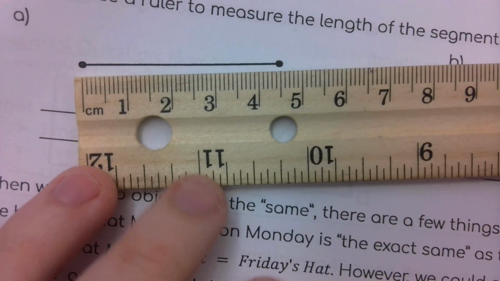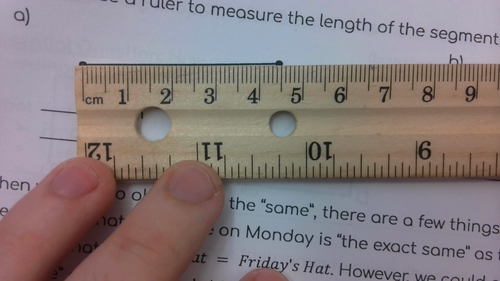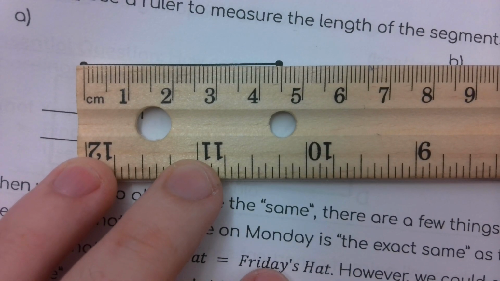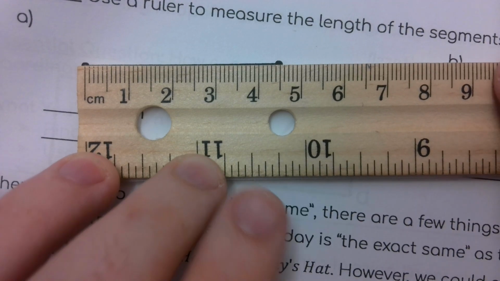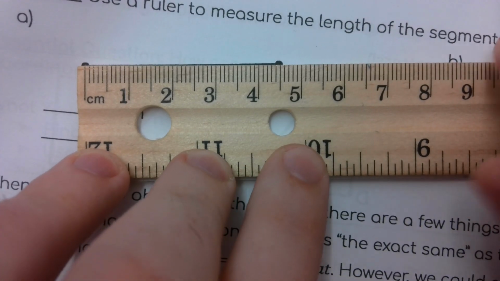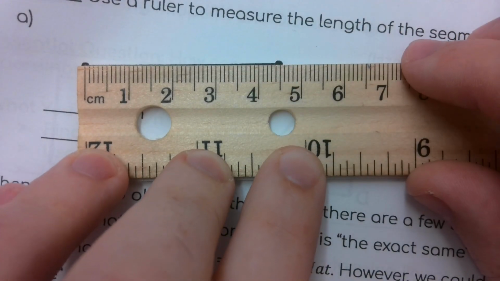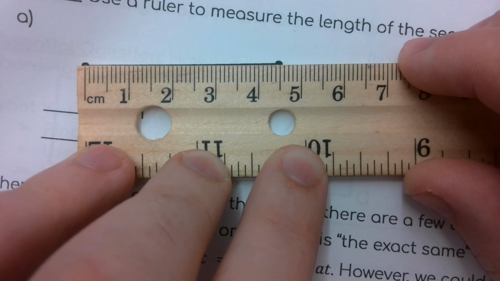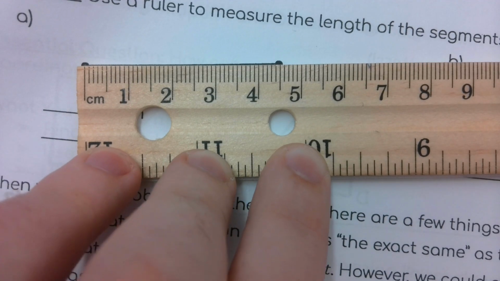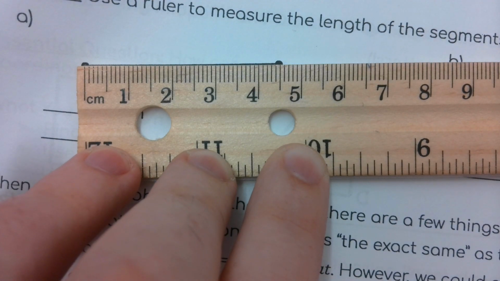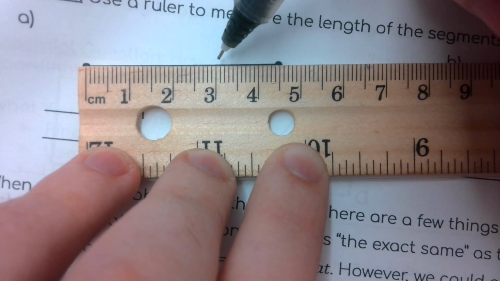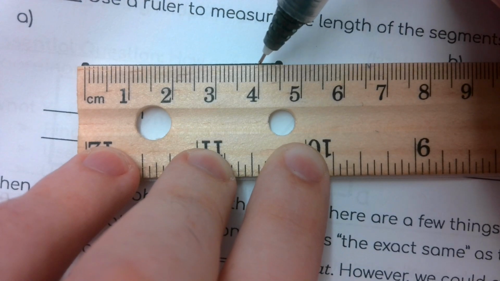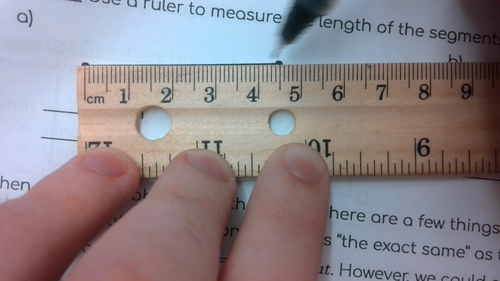If I start with the centimeters, I'm going to place my line as close to the halfway point of the dot as is possible. Then I look at the other side and see where the other dot intersects. It's not an exact measurement in this case, so it's okay to round up or round down. In this case, it looks like it goes to 1 centimeter, 2 centimeters, 3 centimeters, 4 centimeters, and then it goes to the halfway point between 4 and 5.